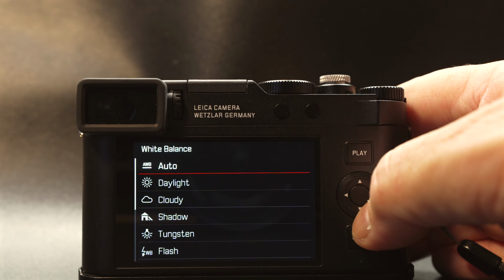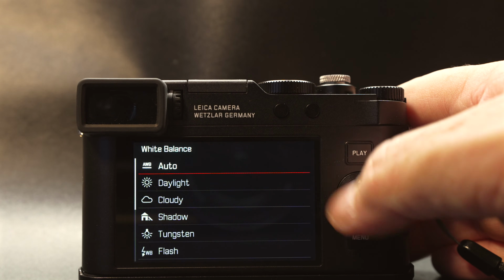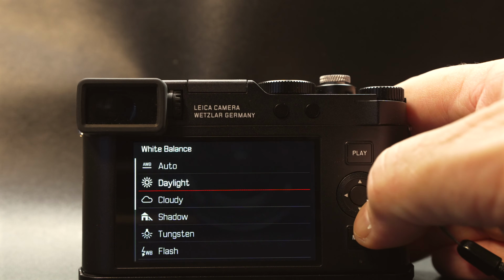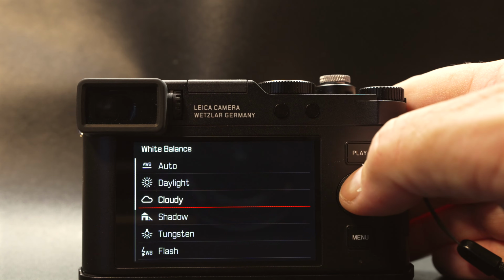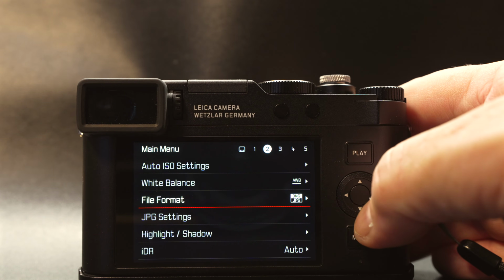White balance, I keep on auto unless maybe I'm out shooting a whole bunch of landscapes in the daytime. I'll switch to daylight. But you've got all your typical choices here. Again, I feel good about this camera running in auto white balance.